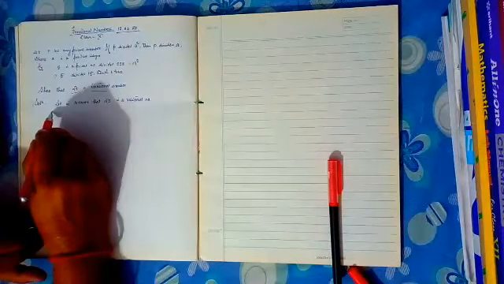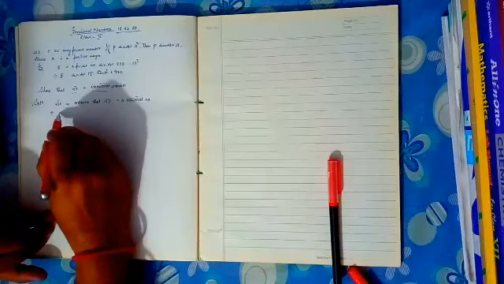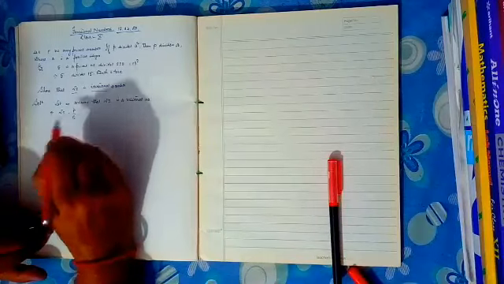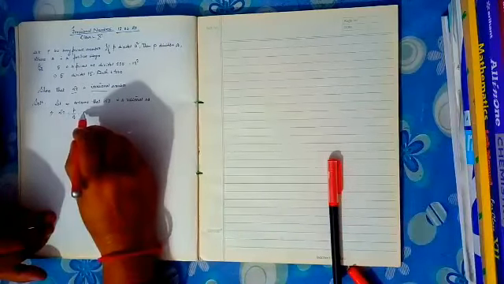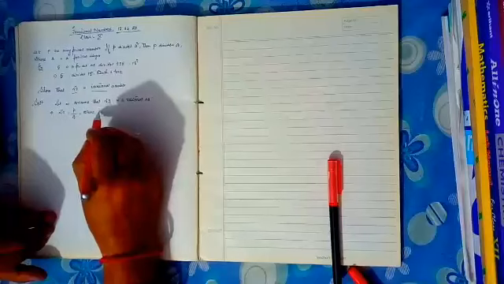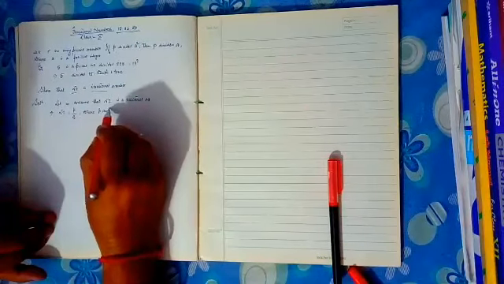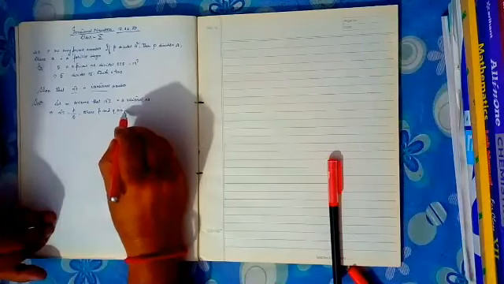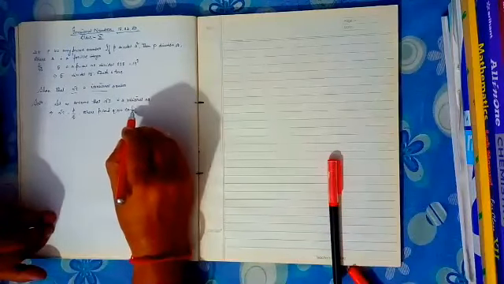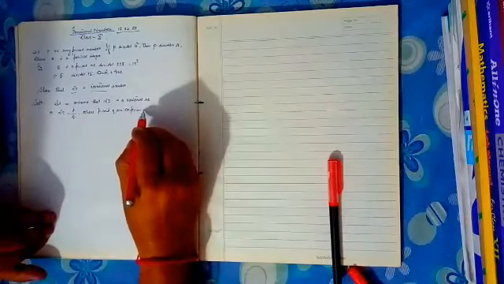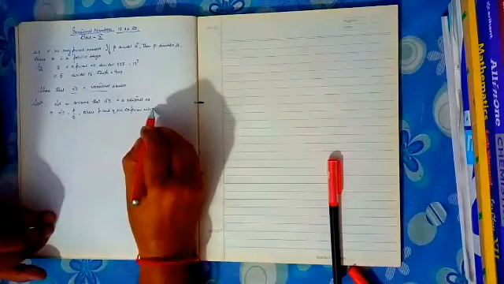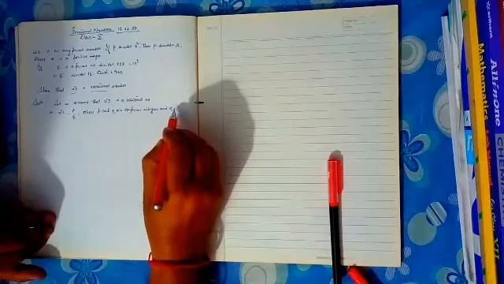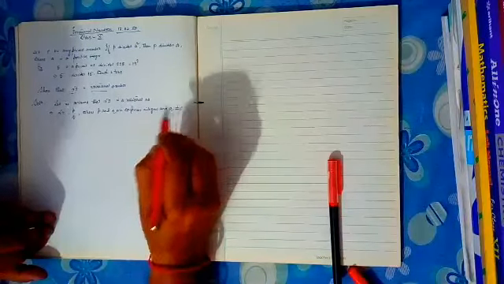Therefore, this implies that root 2 is equal to P by Q, where P and Q are co-prime integers and Q not equal to 0.